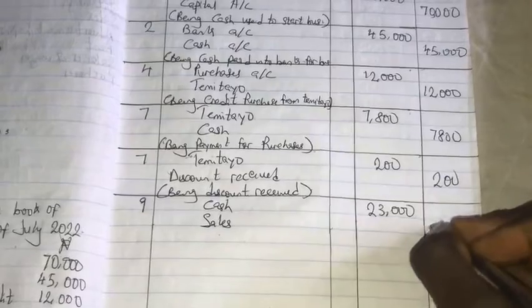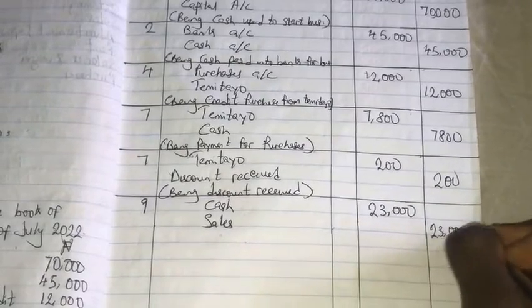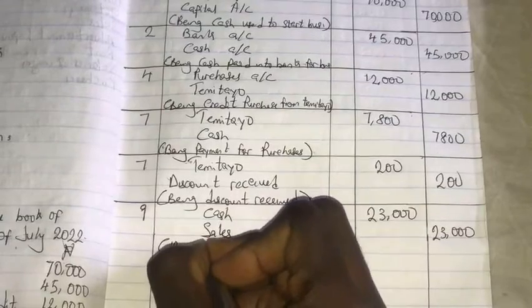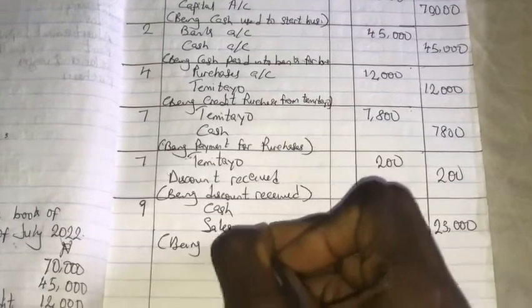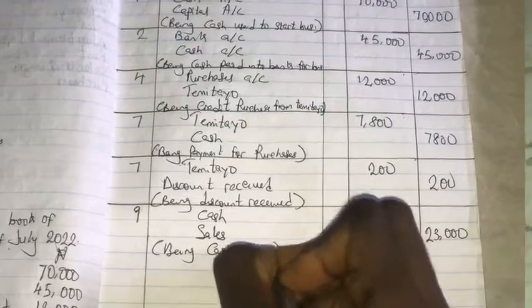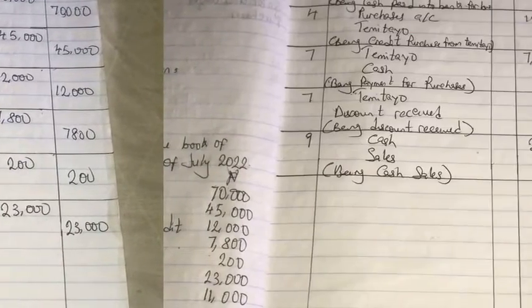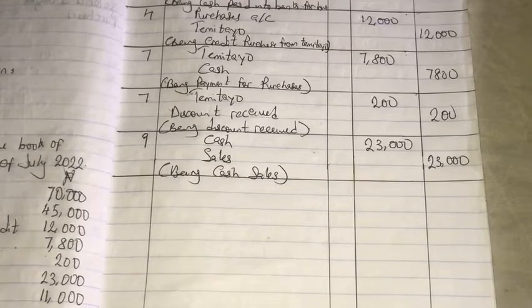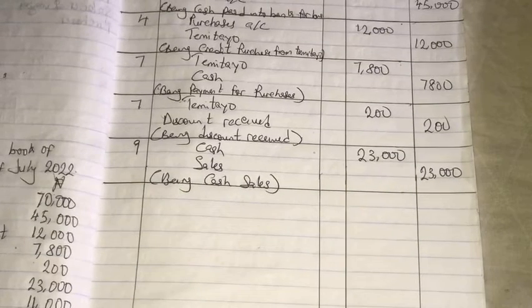Then your sales account 23,000. Then you can write being cash sales. As simple as that. And that's all. So here's the difference. The first one is sold goods for cash to Blame Store, while this one is sold goods to Victor on credit. Therefore, Victor is a debtor.